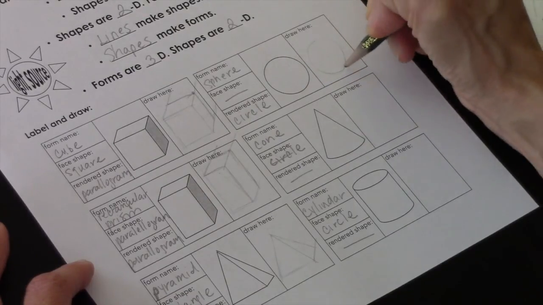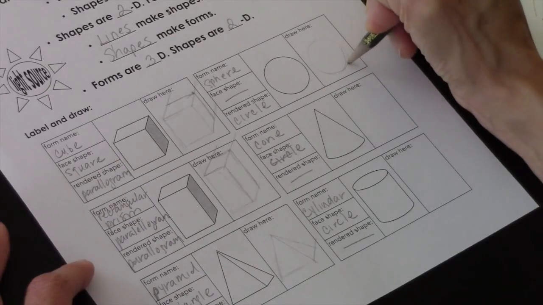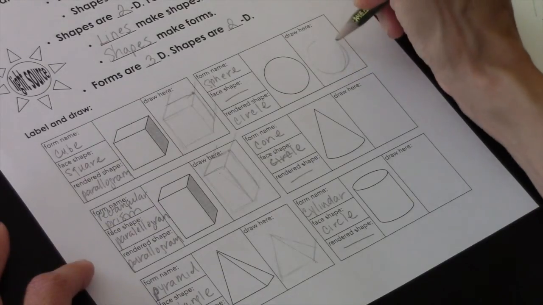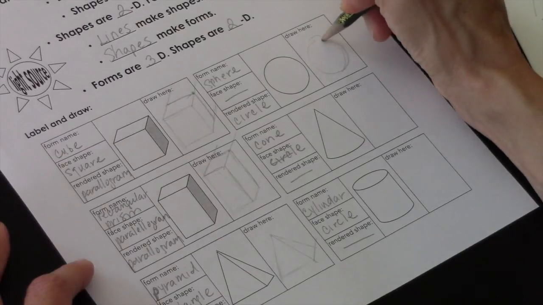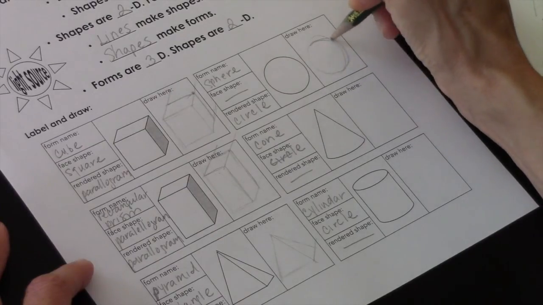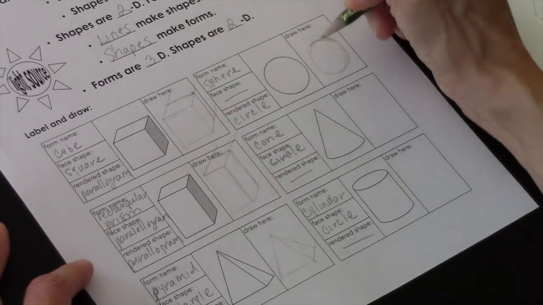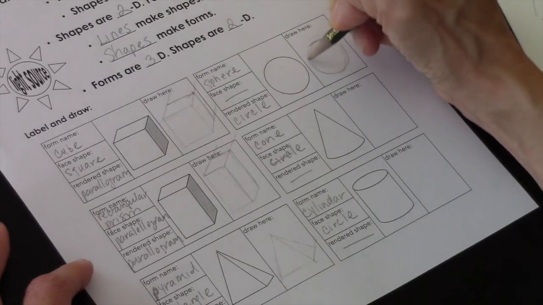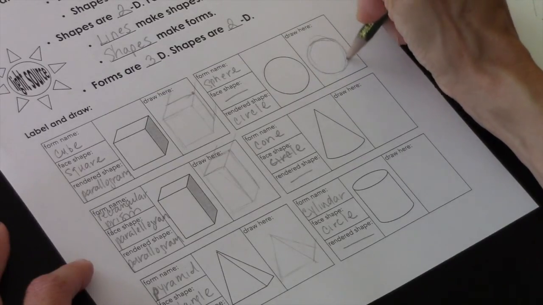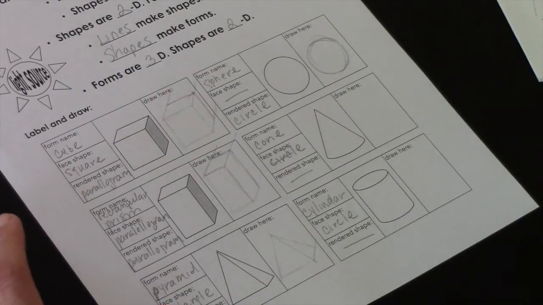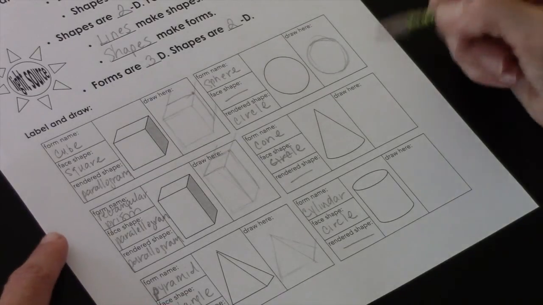Oh, I got a bump, no problem. Inflate that dent. Oh, I got a big bump, no problem. Shave it off. Get a little darker on the lines that you like. Move your paper as you need. Go.